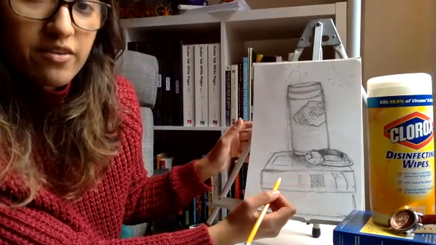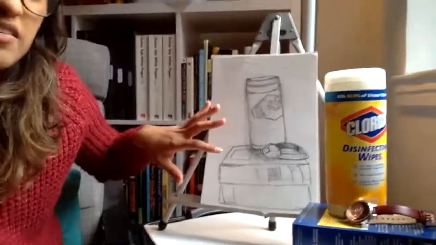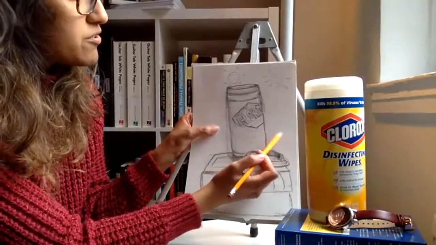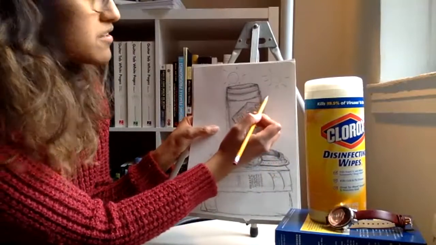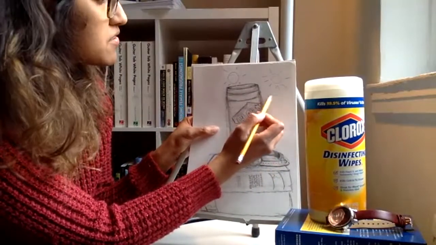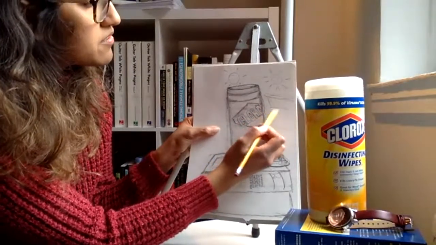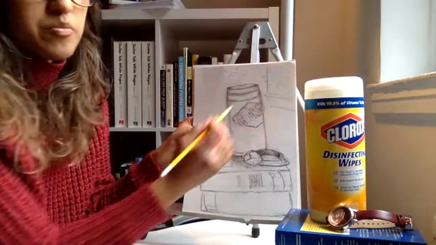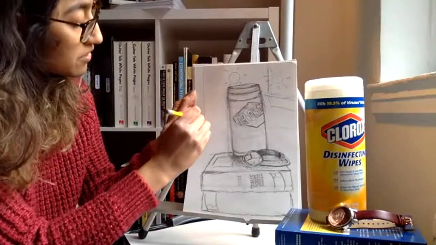If you want to add a background, which is really fun too, you can't really see my background a little bit. It's kind of just a wall and a window. So if I have a window here, or if you have a window, you can add a window over here, right? Oh, it's a little bit higher. So the window's higher. I have a bookshelf in the background, but you can't really see the bookshelf.